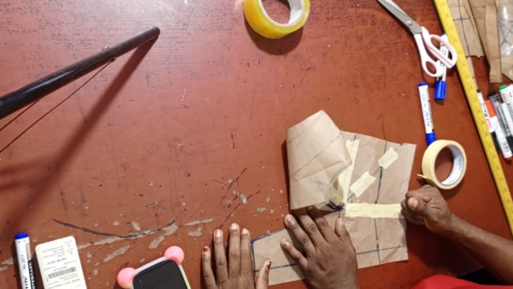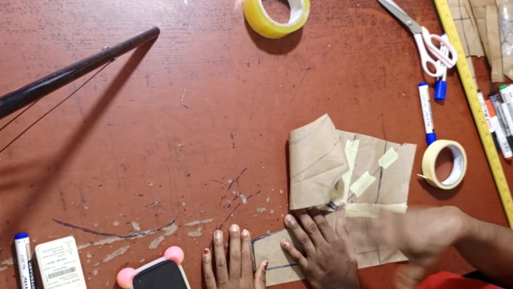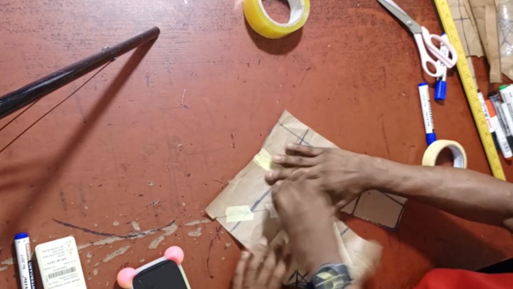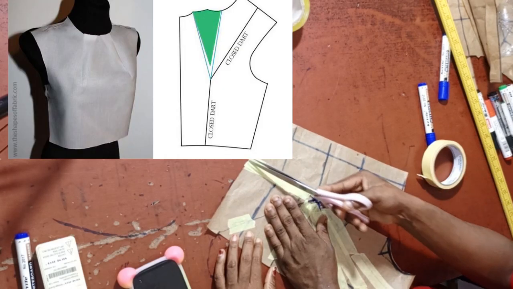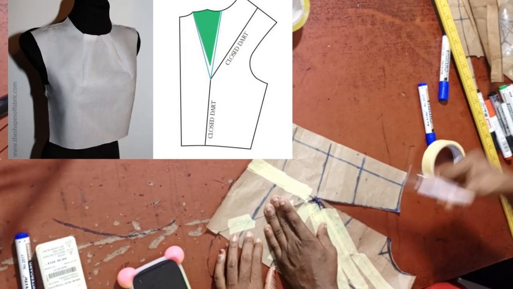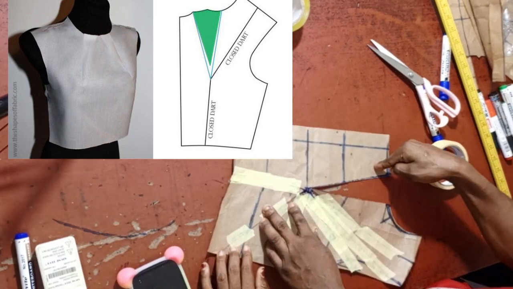So if you want to cut a straight dart on a blouse or anything, look at it. All you have to do is to put your scissors like this, look, and cut towards here. Are you seeing it? This actually gives you a straight dart. Look at it. A straight dart from the mid neck.